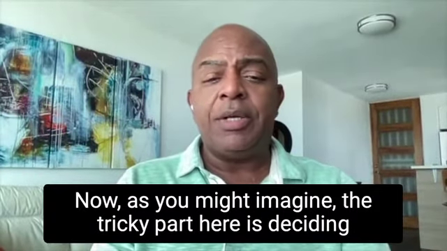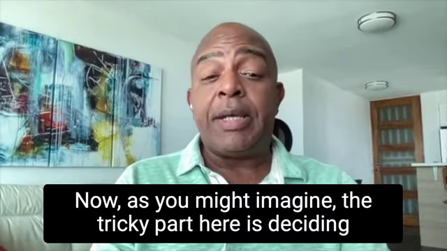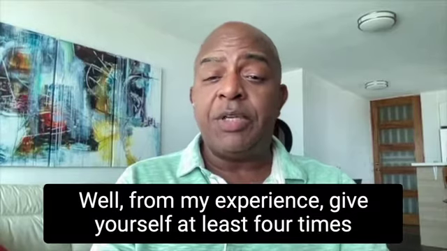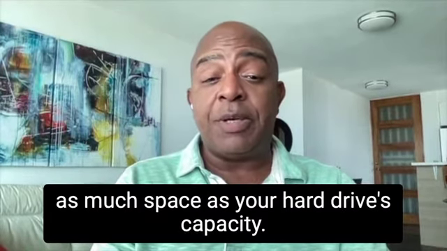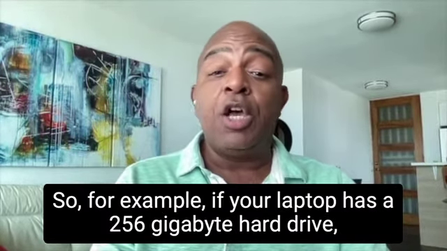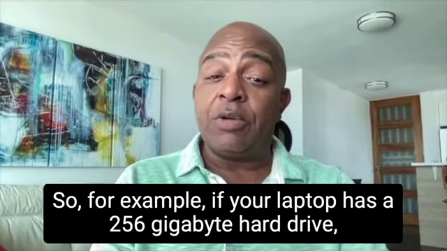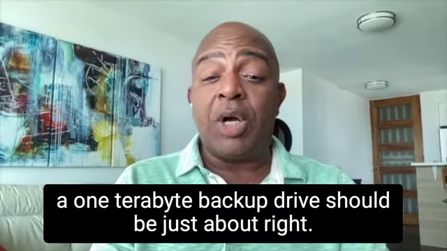Now, as you might imagine, the tricky part here is deciding how much storage space you'll actually need. Well, from my experience, give yourself at least 4 times as much space as your hard drive's capacity. So, for example, if your laptop has a 256 gigabyte hard drive, a 1 terabyte backup drive should be just about right.